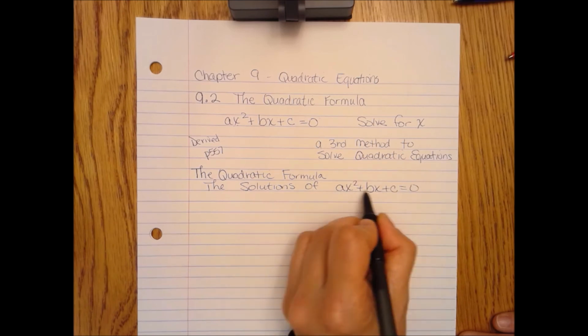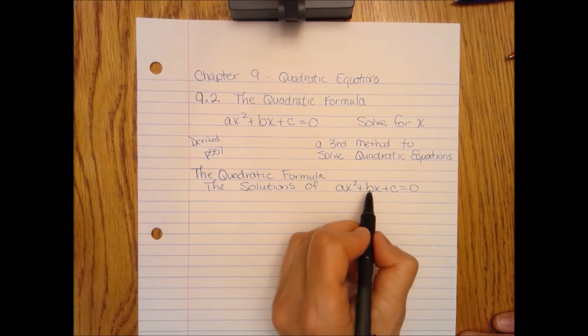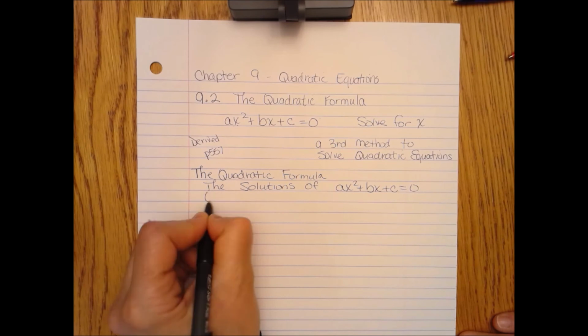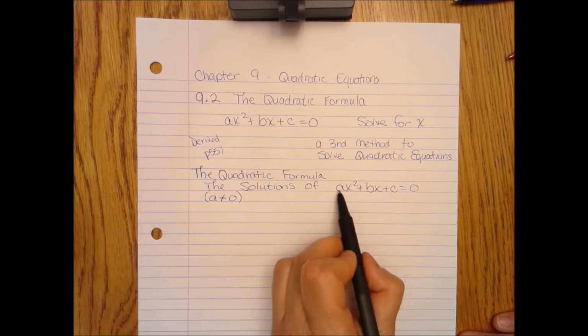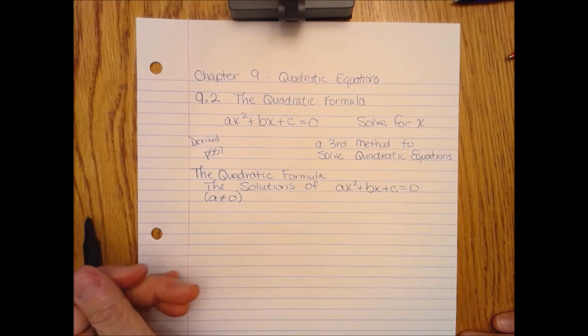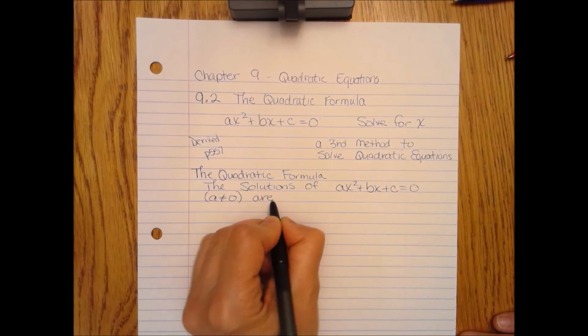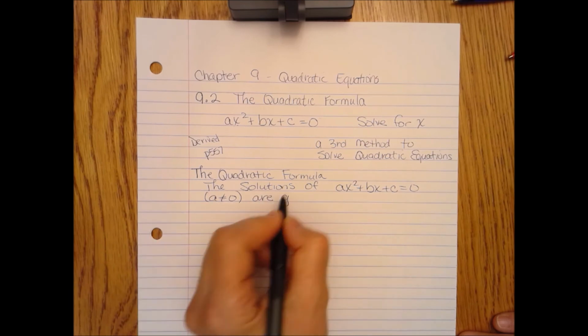I'm utilizing these locations a, b, and c, where a does not equal 0, because if it did, then this wouldn't work, because then it would be linear and it would be a lot easier. And we need this because we're going to have a in the denominator.